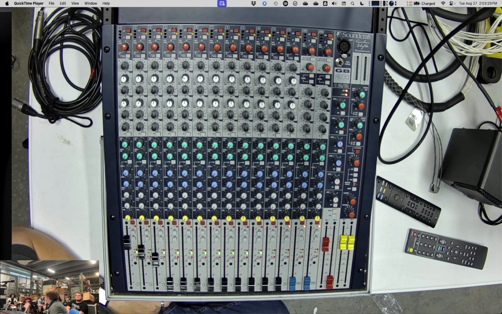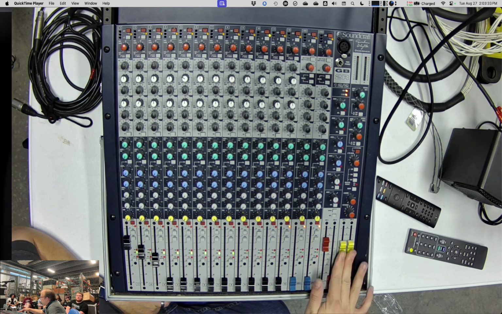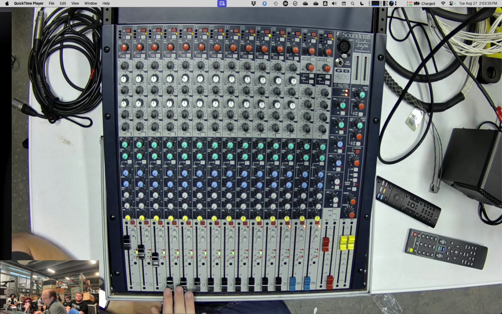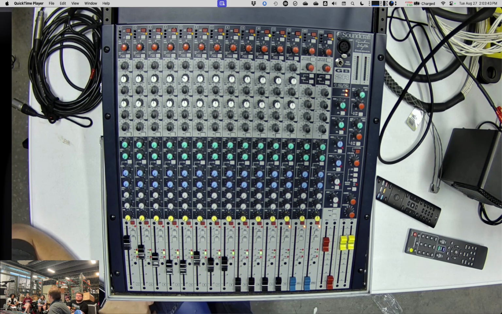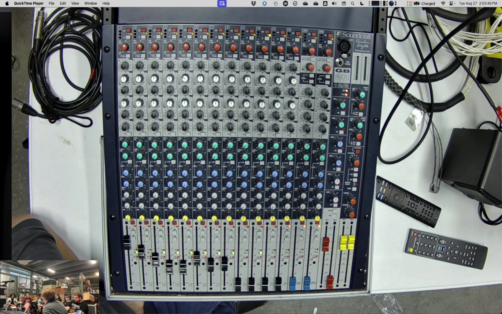Now, that may not sound impressive right now because I could do the same thing here, right? And I could have always done that, right? But what if I have everything else going and I just want to fade the drums? Subgroup.